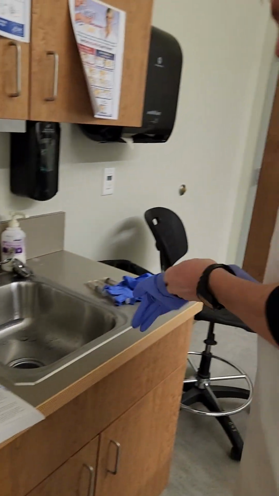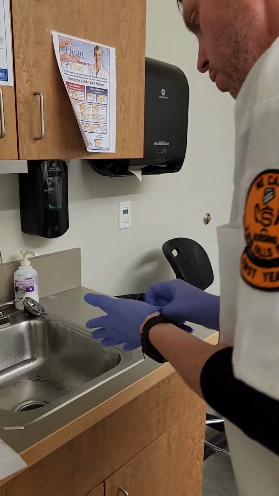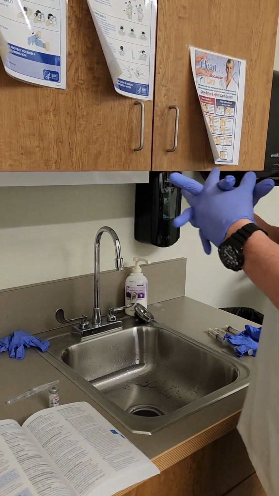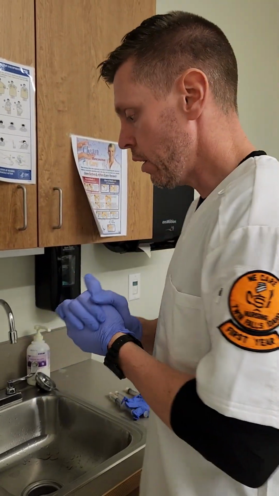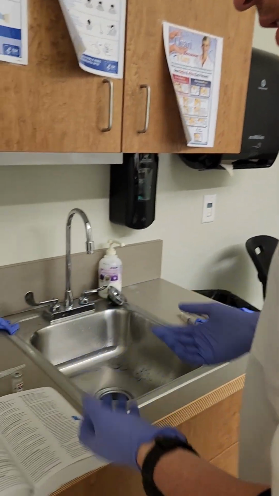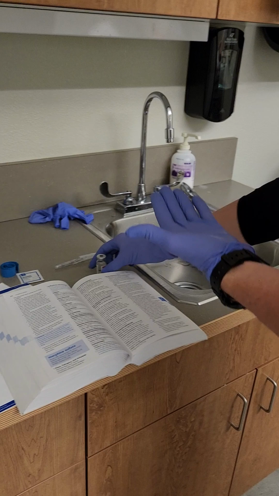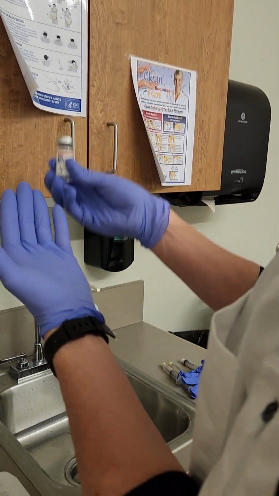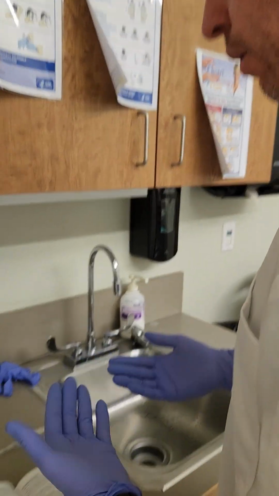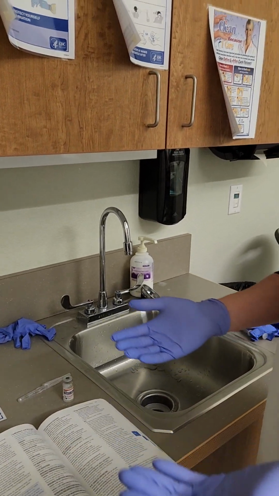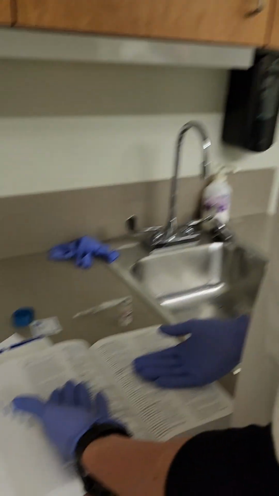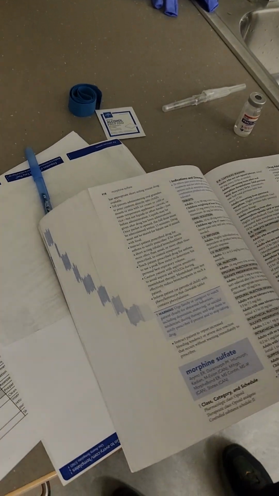So I'm going to look at the order again. I looked at it one time, which told me the reason why I was going in there. But I'm going to look at the order again for the first time and get out my morphine. And this is morphine. Okay, cool. And so I know that morphine is a drug that I want to know about, and I'm going to have to teach about. So I'm going to look it up and find out how quickly I need to give it.